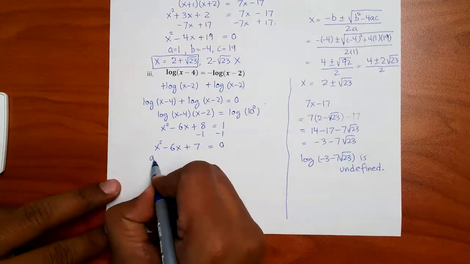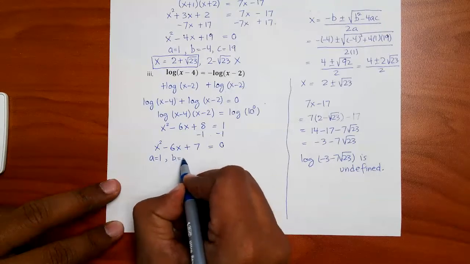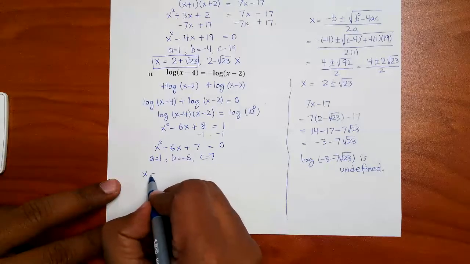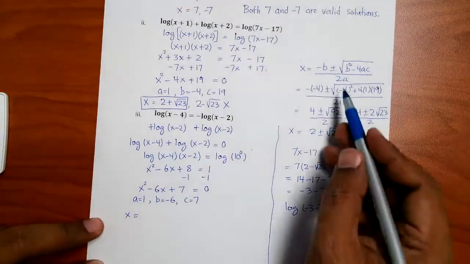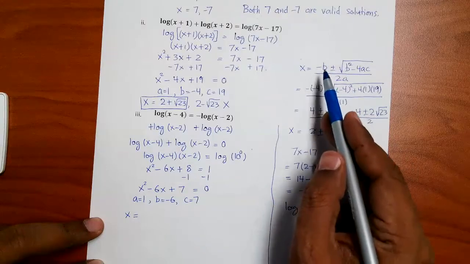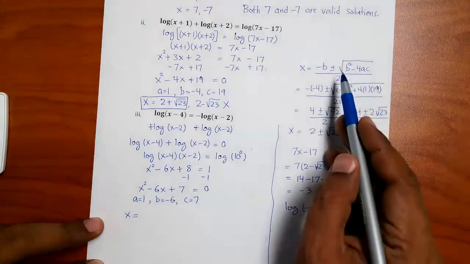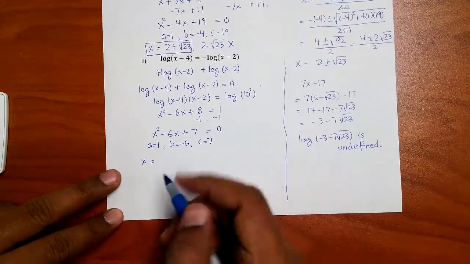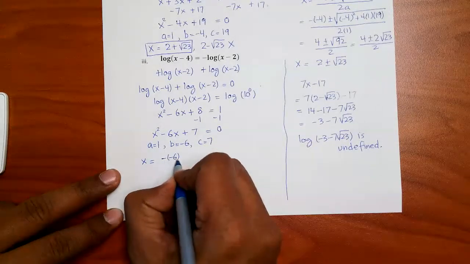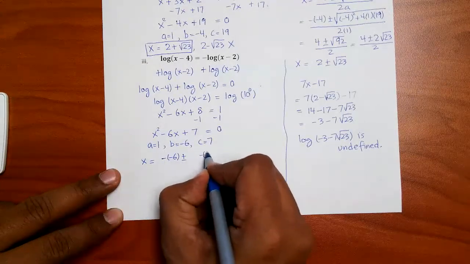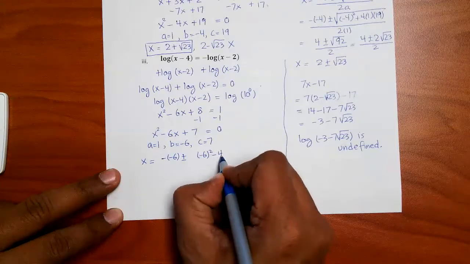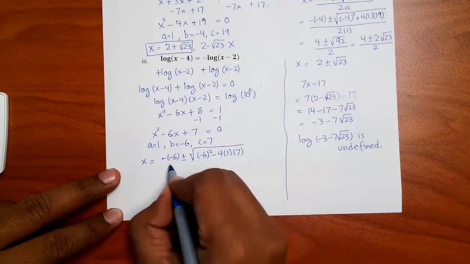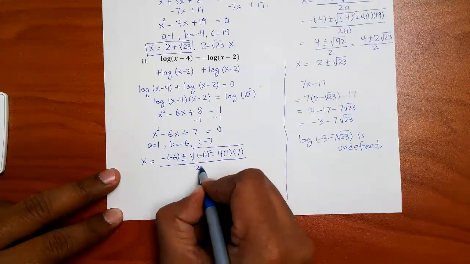So here a is 1, b is negative 6, c is 7. So x is equal to, refer to this same formula, quadratic formula, negative b plus minus square root of b squared minus 4ac over 2a. So we will have x equals negative minus 6 plus minus square root of minus 6 squared minus 4 times 1 times 7, over 2 times 1.